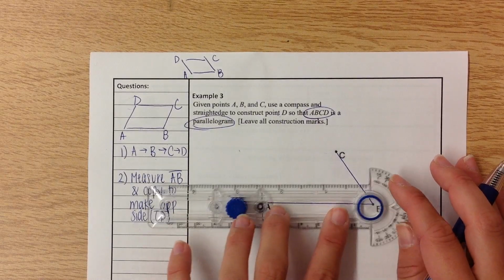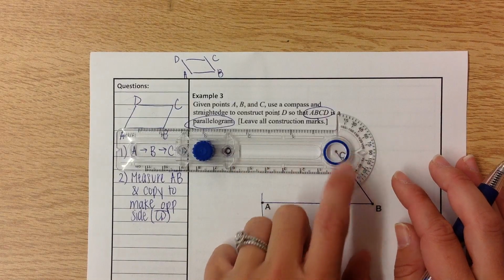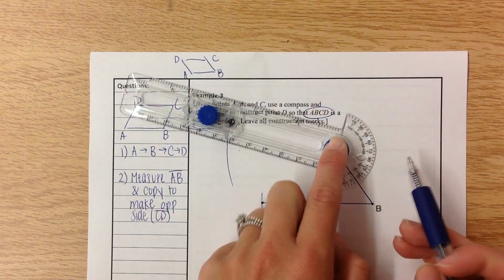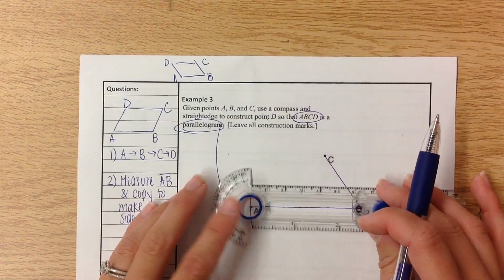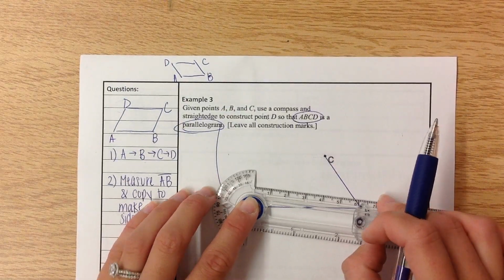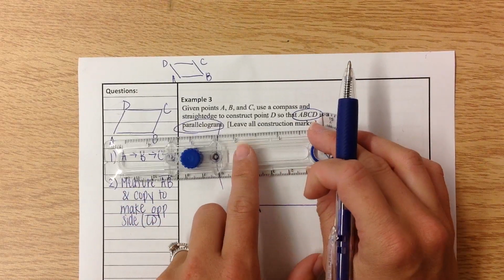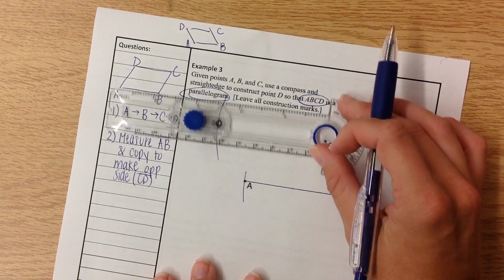Now the reason I did it in this fashion is because now I'm going to slide it up to C. That way I can swing a pretty big arc to eventually find point D. If I had gone in the other direction, it would be okay, swing the arc, but then I'd have to turn my compass around anyway to put it on C. So if I just go in the same direction, it's just an easier movement.